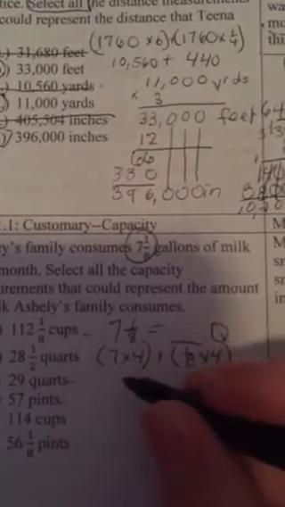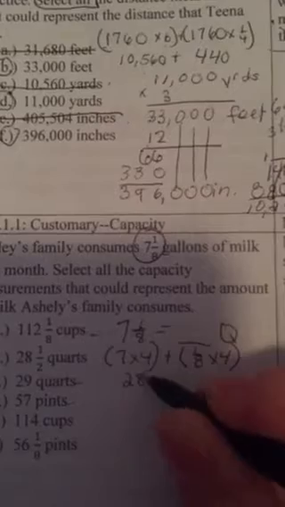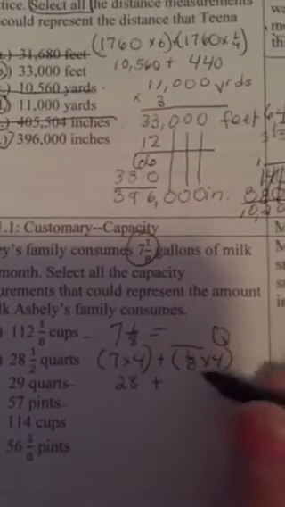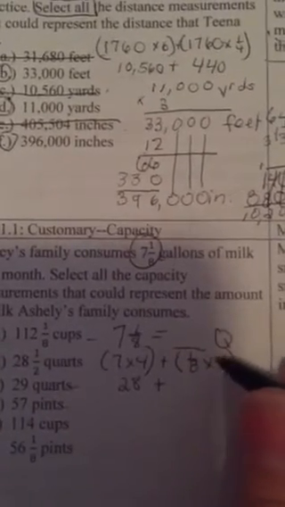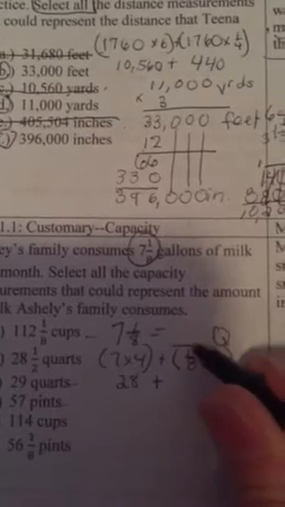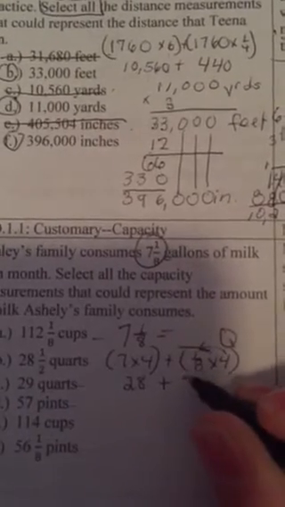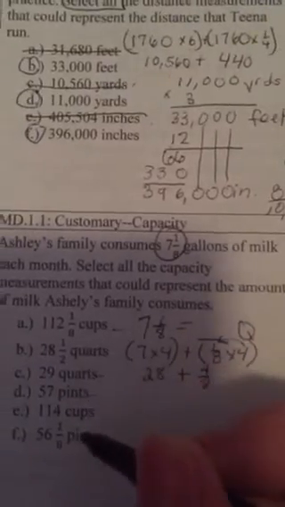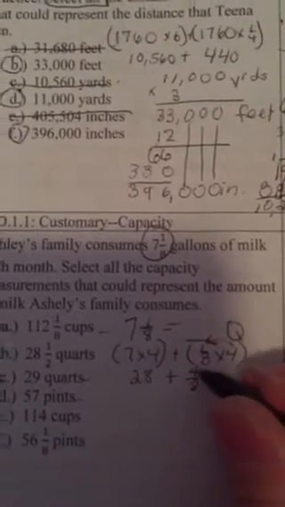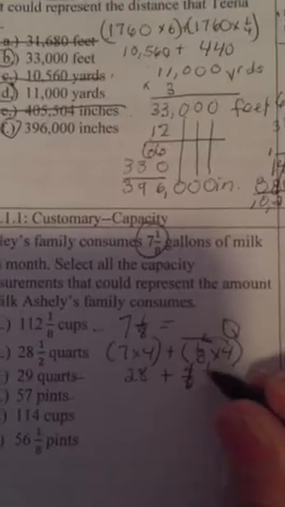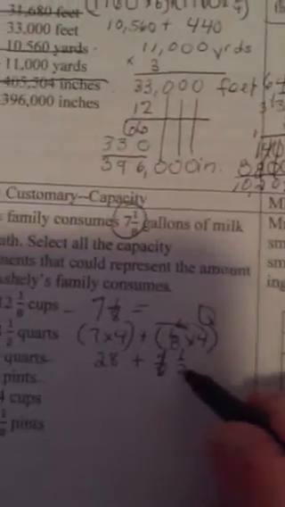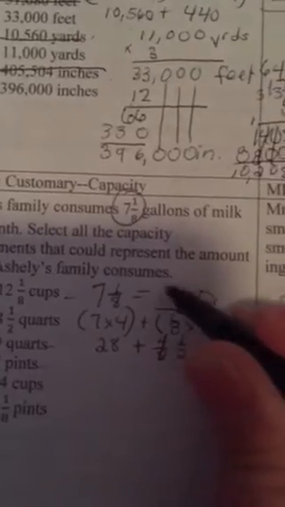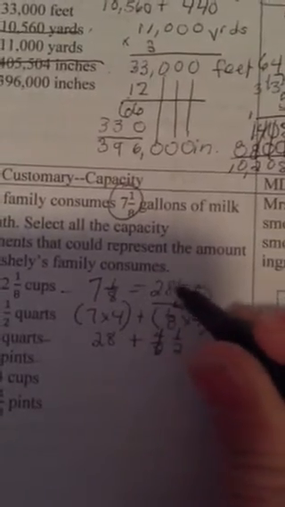So quickly you can identify that 7 times 4 is 28. And then hopefully when you see here, this is where people mess up, but don't forget it's your whole number times your numerator, and your denominator is going to stay the same. Well, I don't see anything with 4/8, so I need to figure out what is the equivalent. And 4/8 is actually equal to 1/2. So this piece is 28.5 quarts as that part of my answer.